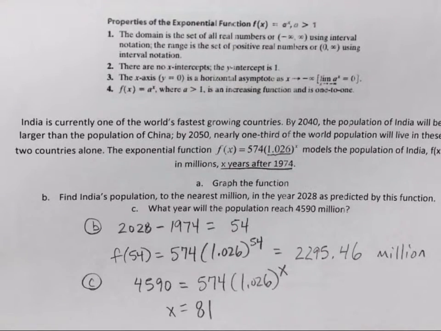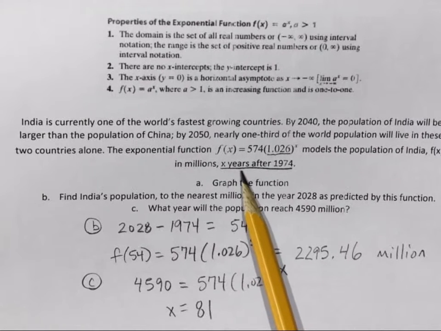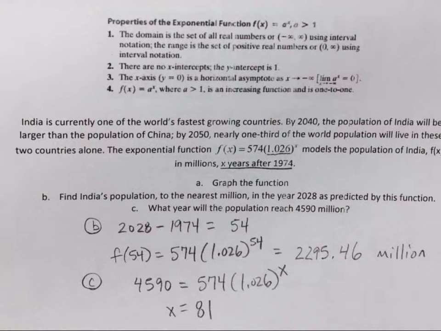Okay. And so then we have to figure out what year that is. So keep in mind here the directions say that x is years after 1974. So then I want to essentially add 81 to 1974.